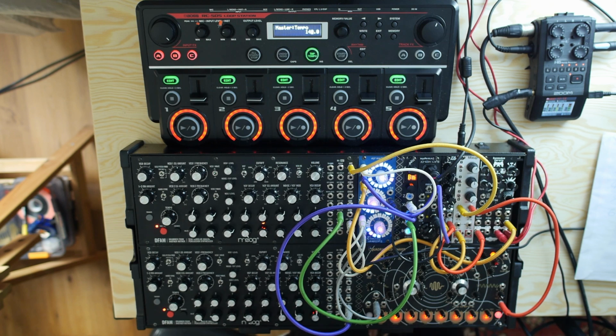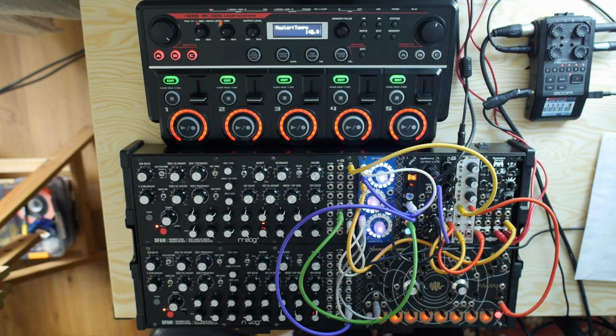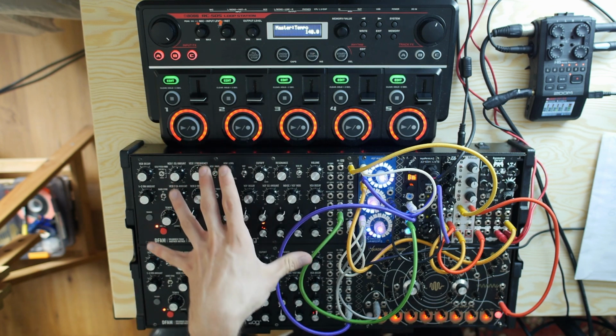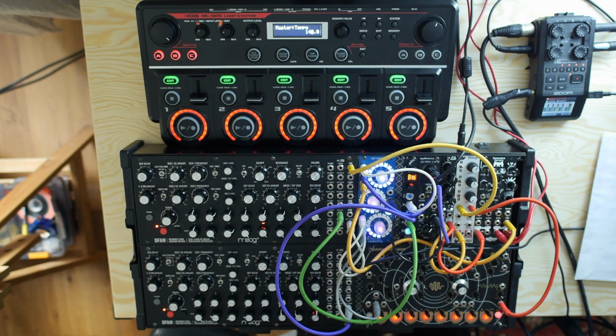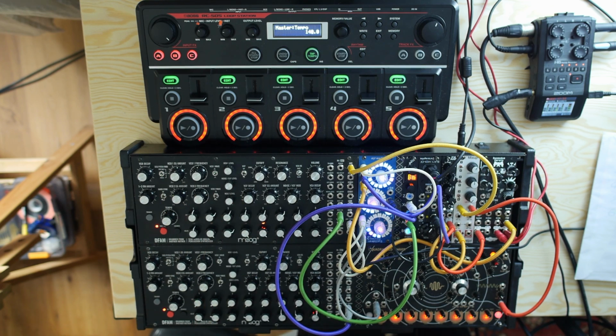The only samples I have are the hi-hat samples and my own recorded stuff. So when we come to the looper section in a second, you can hear that. But yeah, almost every idea comes from these two synths.